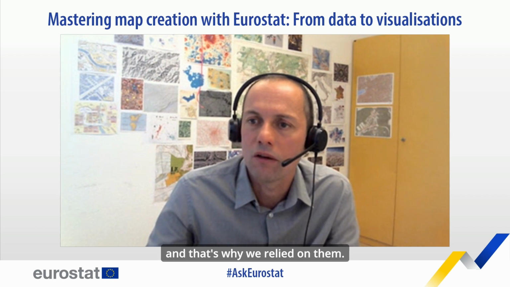And it's also for us a data source which met our requirements in terms of reliability. It's usually very well described. You have a good documentation of these data sets, and that's why we relied on them. So it doesn't solve, of course, the issue of heterogeneity and the difficulty also to access this data.